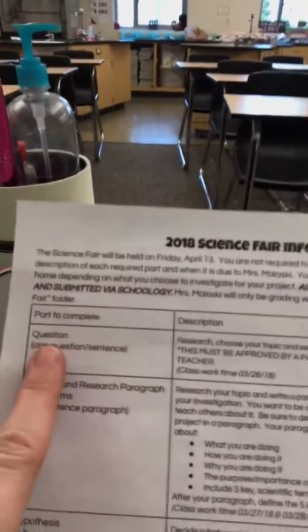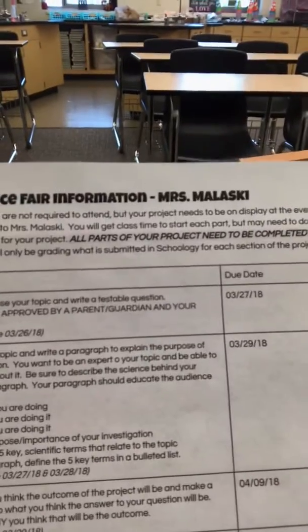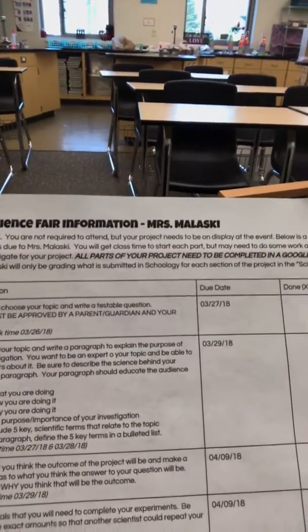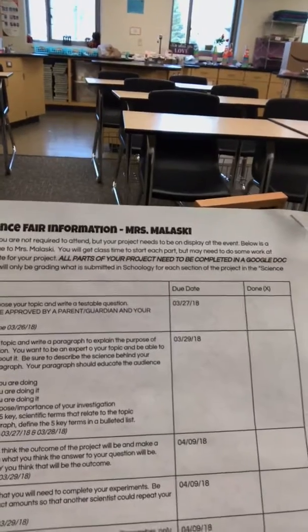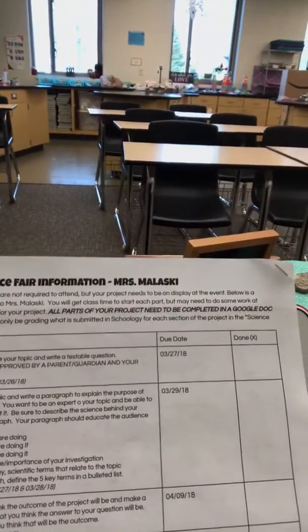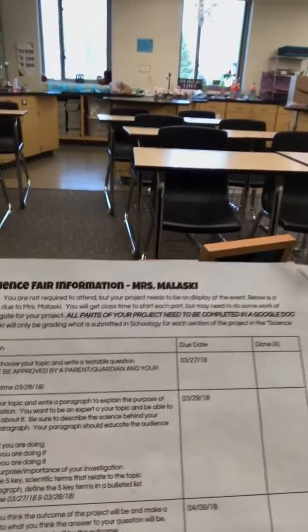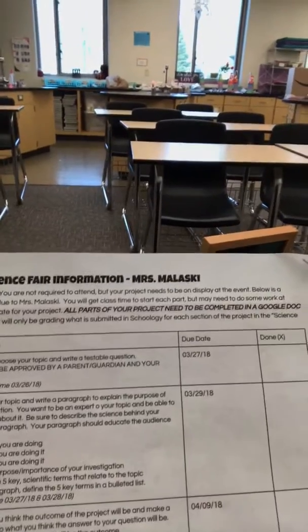So today you're going to start with the question, one question or sentence. Basically, you need to research and choose your topic and write a testable question. A testable question is something scientific. You're going to be changing some sort of variable. You're going to be changing one thing to see how it affects your outcome. It has to be measurable with numbers.